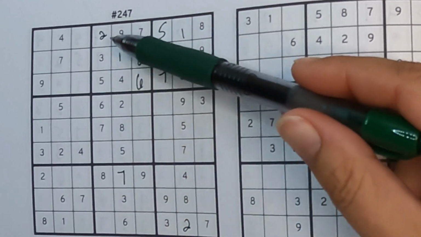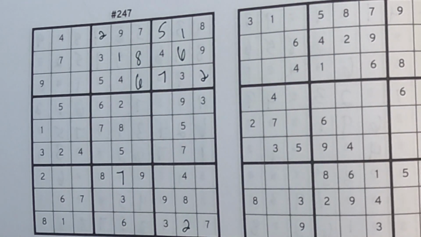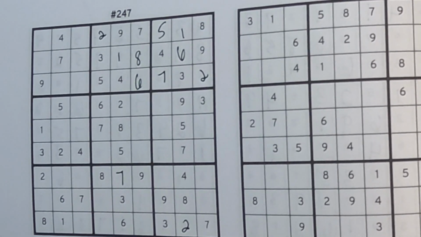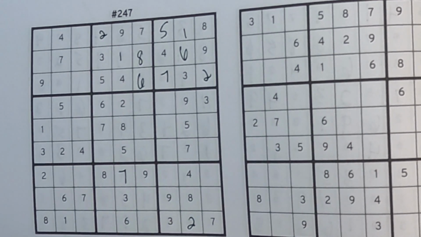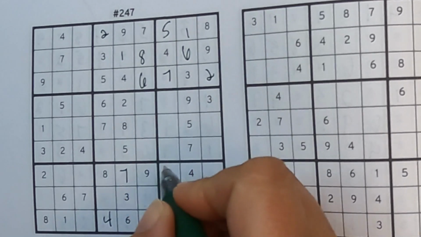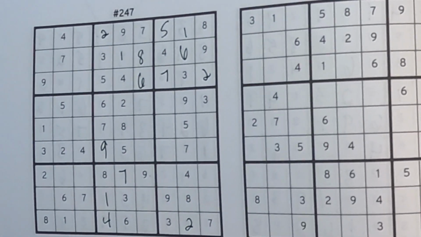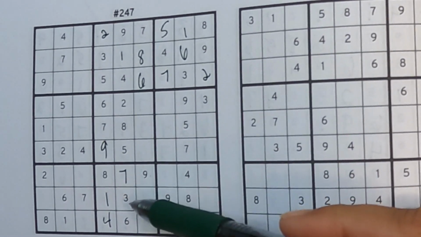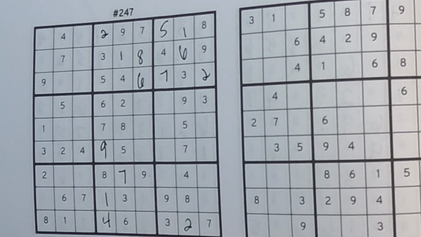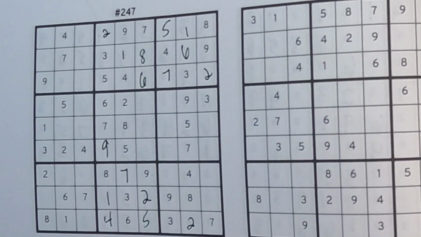For this column now, we're missing 1, 4, and 9. We've got a 1 here and a 9 here. So this is our 4. That 9 makes this our 1, 9. For this box now, we're missing 2 and 5. We've got a 2 here, so 5, 2.